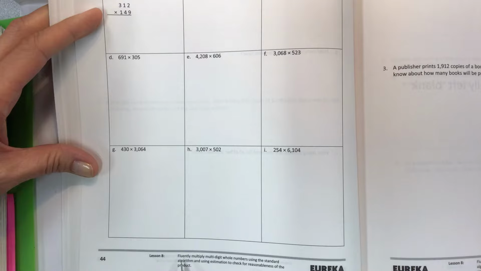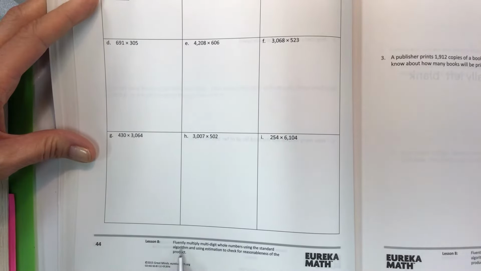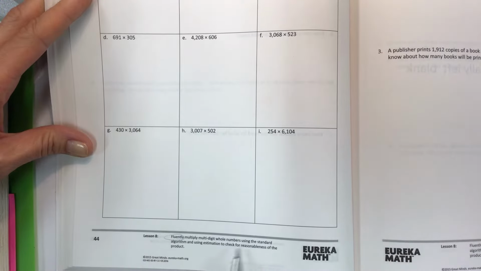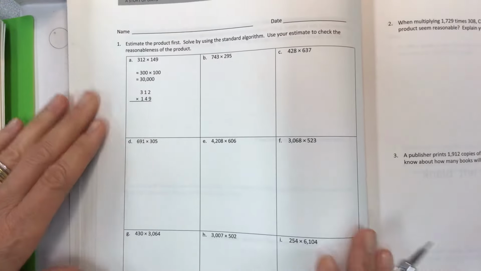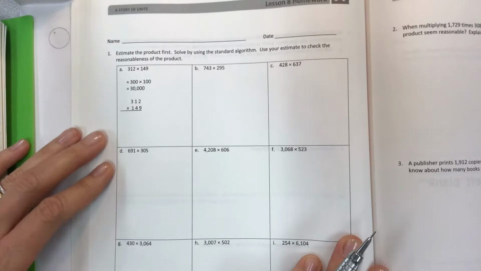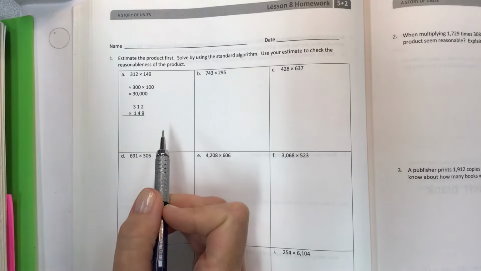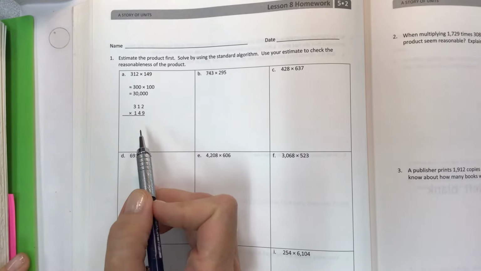And so again, the objective is always going to be at the bottom of your page. Down here: fluently, notice that word, fluently multiply multi-digit whole numbers using the standard algorithm and use estimation to check for reasonableness of the product. So as I like to say, we're multiplying super big numbers and you don't want to be way off. That's what checking for reasonableness is all about.